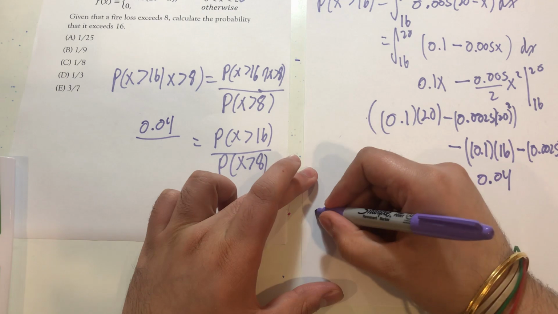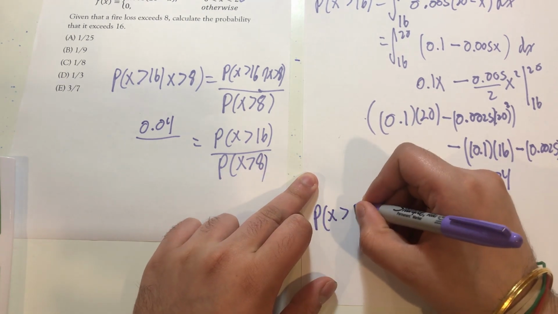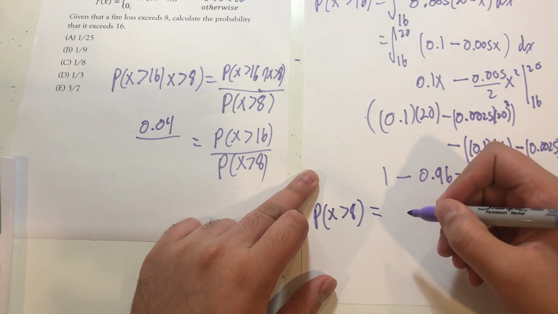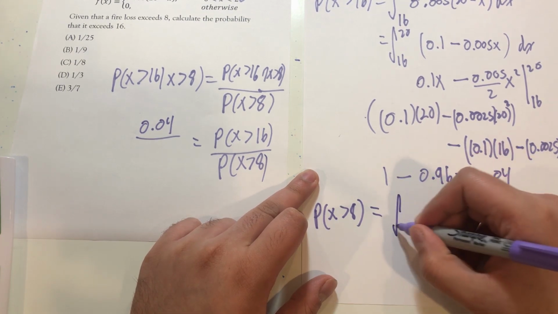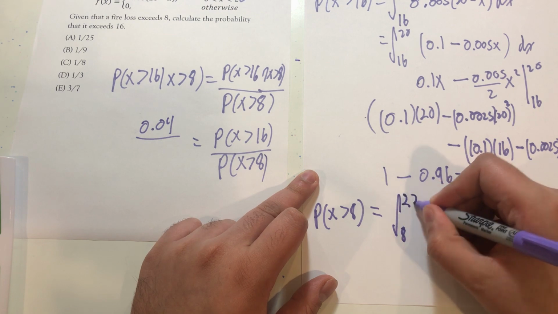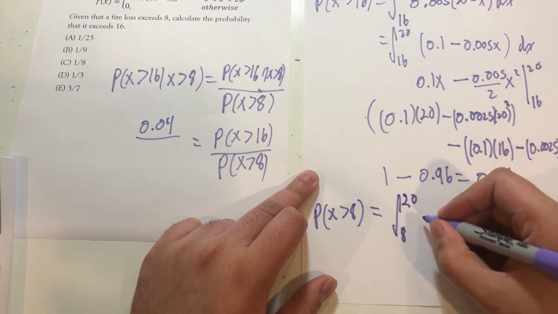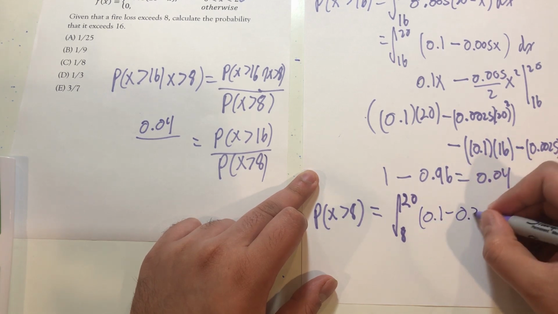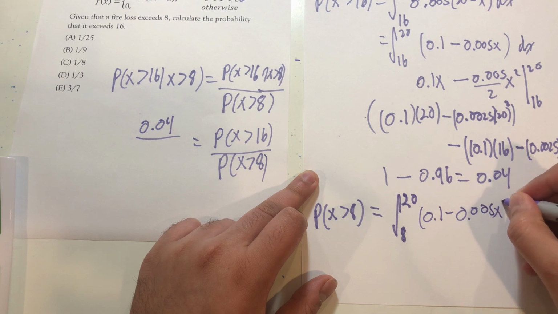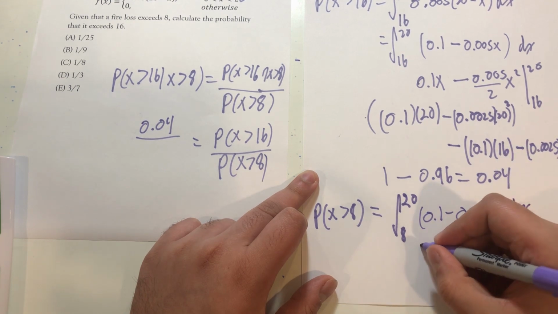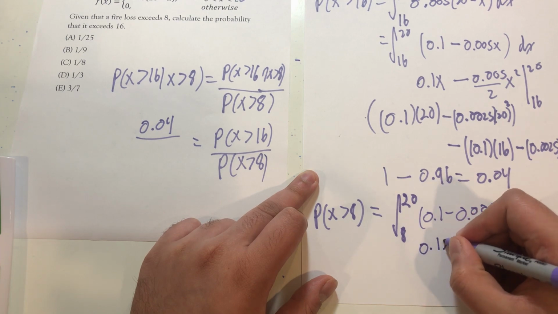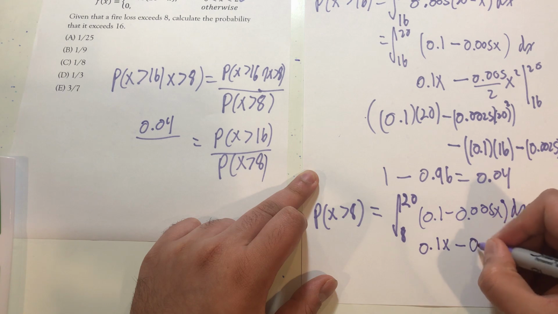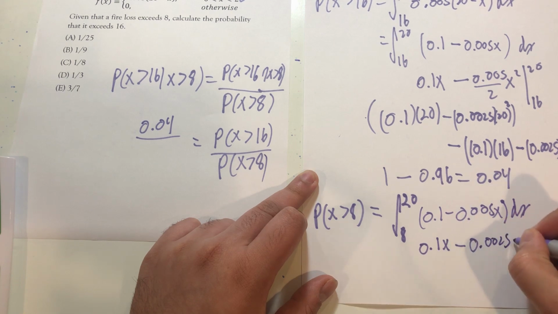Now, let's get our denominator. This should be fairly simple. Same process, except we have slightly different numbers. Our loss has to be greater than 8. So when I create my integral, my lower bound is 8, my upper bound is still 20. And I have the same function from before, and we took the integral. The integral is going to be the exact same thing, just we evaluate it with different numbers. So it's 0.1x minus 0.0025x squared, and that is evaluated from 8 to 20.